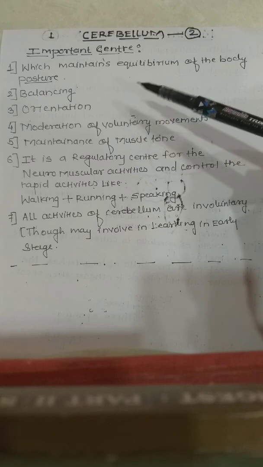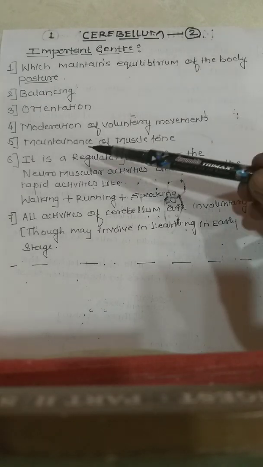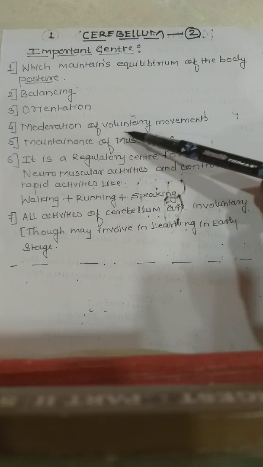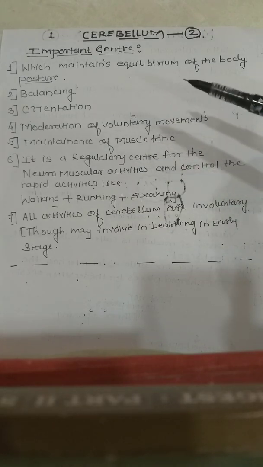It also helps in orientation, and this orientation means giving speech. It also helps in moderation of voluntary movements, whatever the voluntary movement of your body, leg, or hand, and that is carried out by the cerebellum. Maintenance of muscle tone is also carried out by the cerebellum.